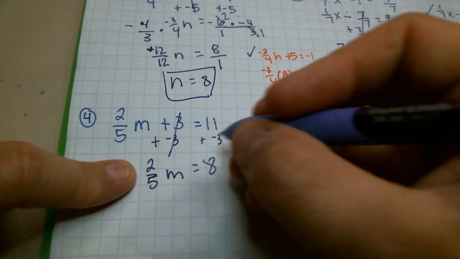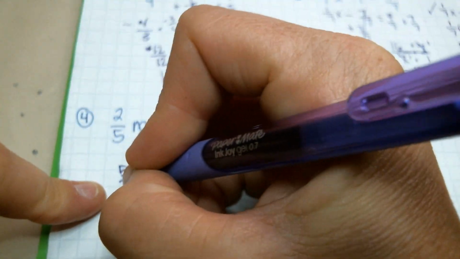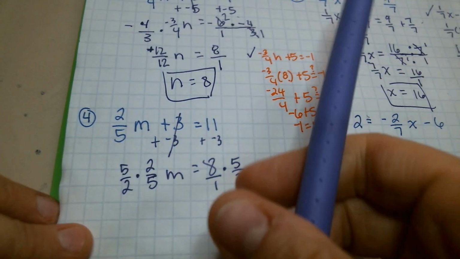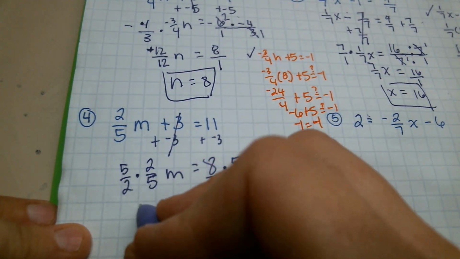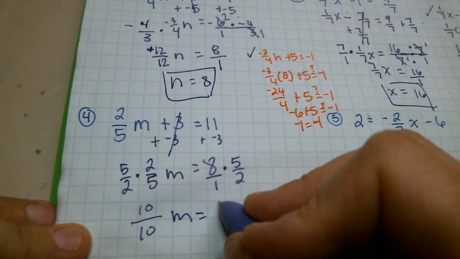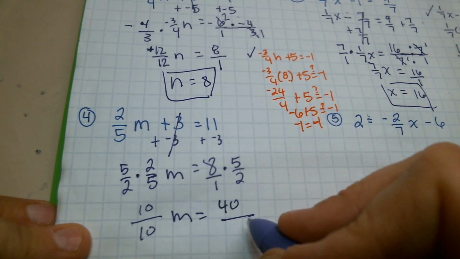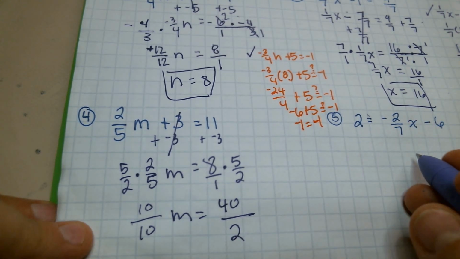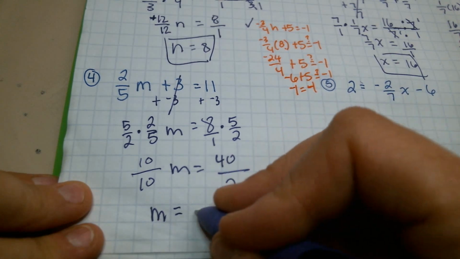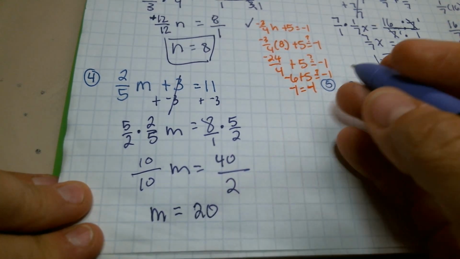Multiply by the reciprocal of 2/5, which is 5/2, on both sides. Okay, so 5 times 2 is 10. 2 times 5 is 10, so 10 over 10 m equals 8 times 5 is 40. 1 times 2 is 2. Let's do some simplifying. This becomes 1m or just m. 40 divided by 2 is 20.